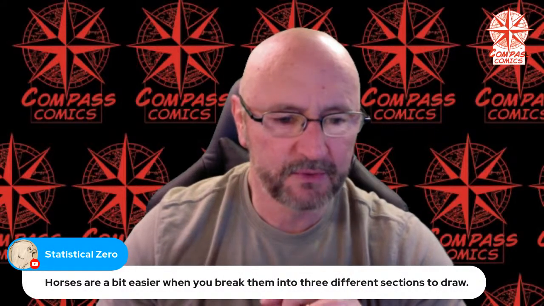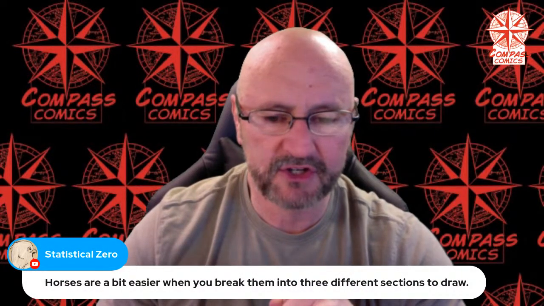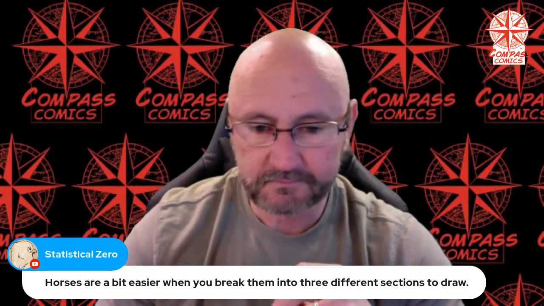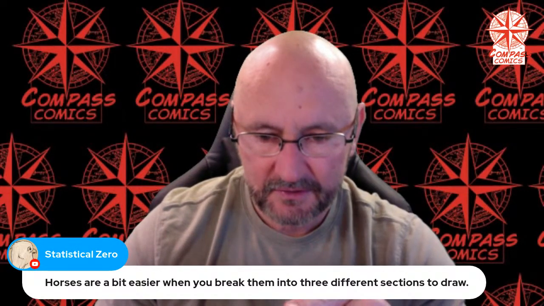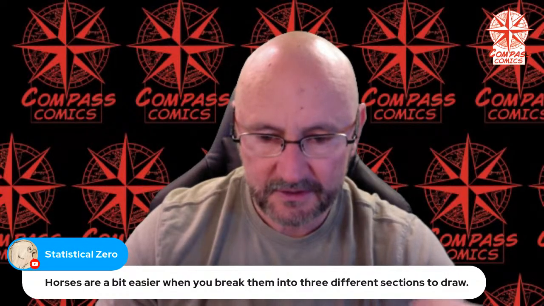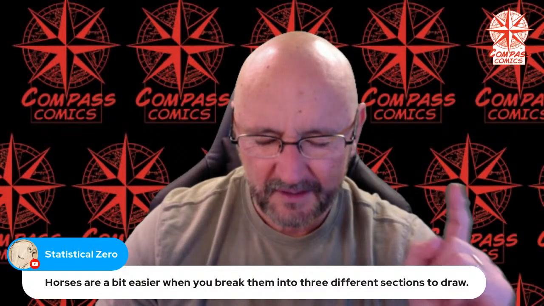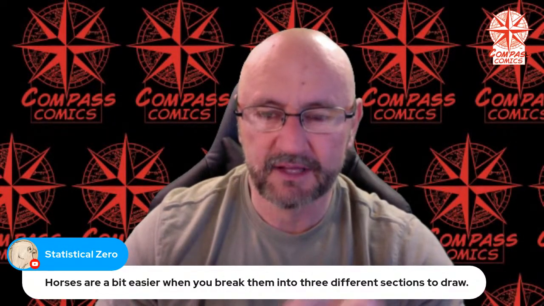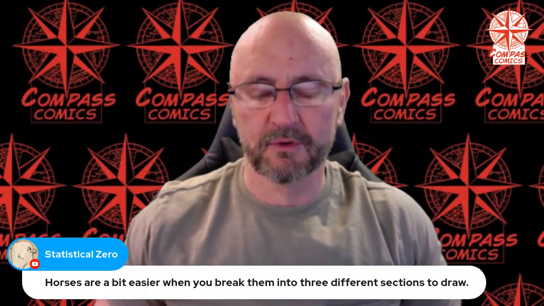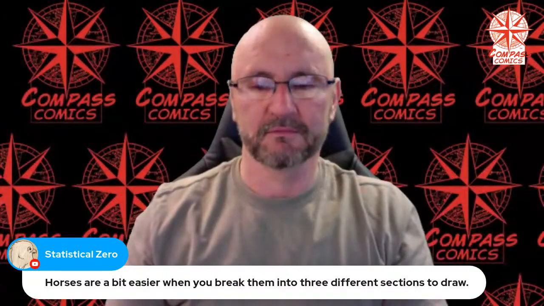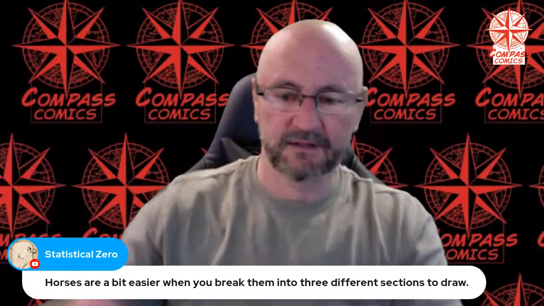Horses are a bit easier when you break them into different sections to draw. I break them into 4 sections: the head, the neck, the front shoulder girdle, the back girdle, and then connect those 2 together.